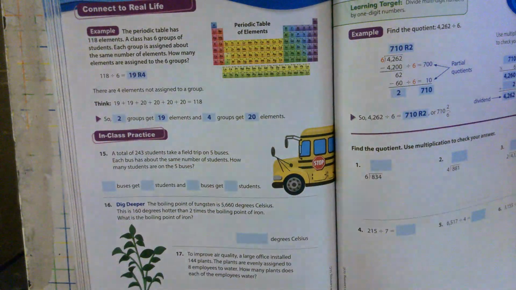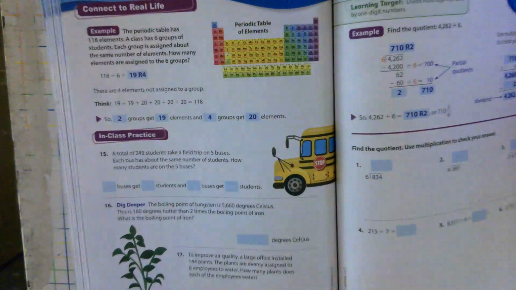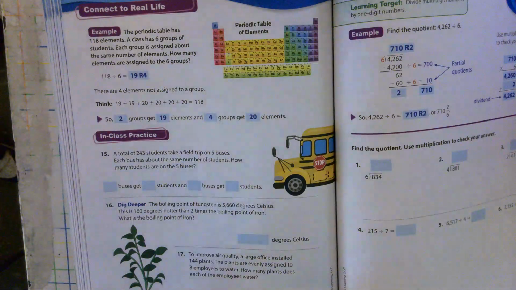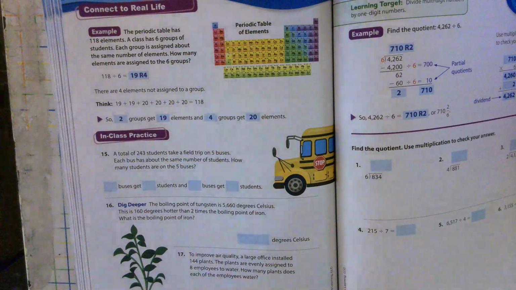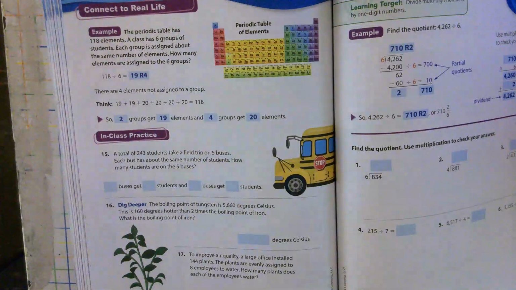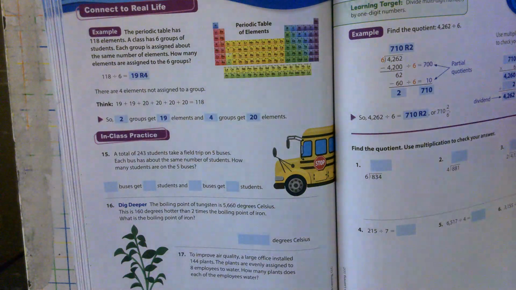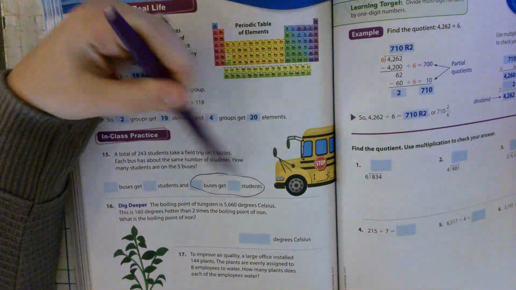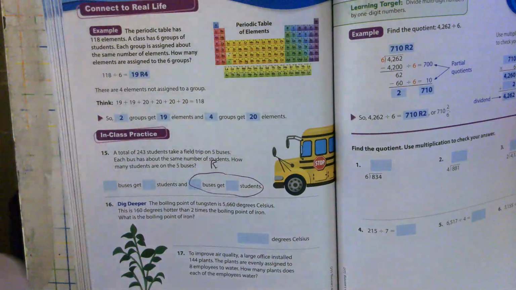A total of 243 students takes a field trip on 5 buses. Each bus has the same number of students. How many students are on the 5 buses? I could do this one. So let's do 243 divided by 5, and then this area is our remainder.